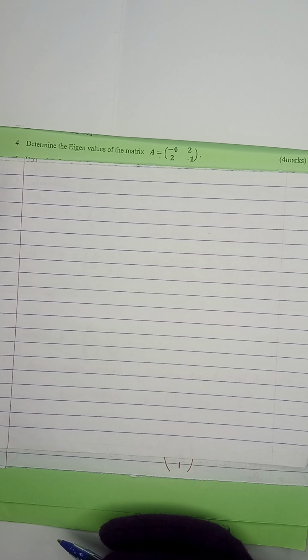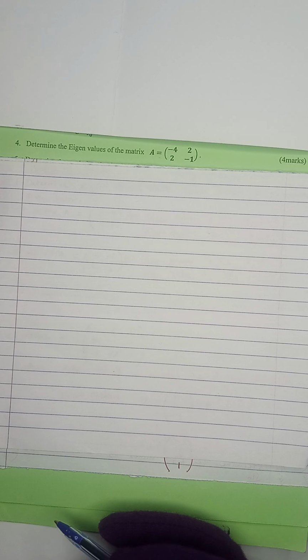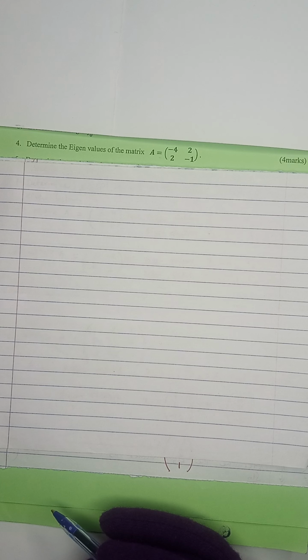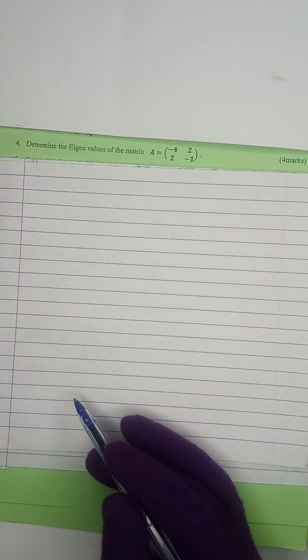Determine the eigenvalues of the matrix A = [-4, 2; 2, -1]. The eigenvalues are determined by solving the characteristic equation.